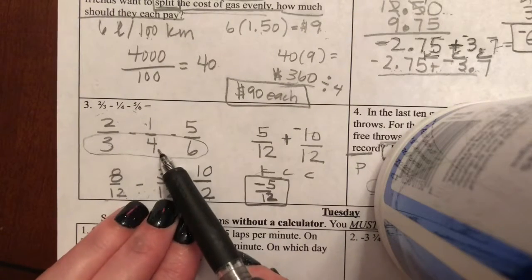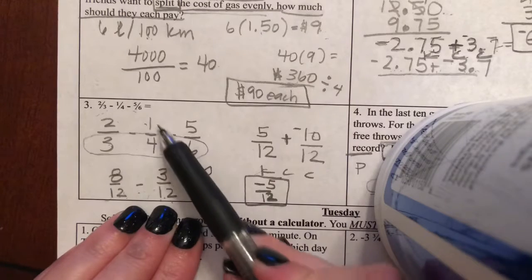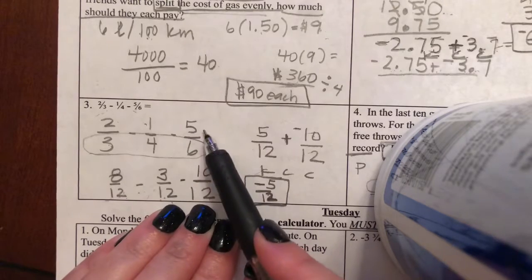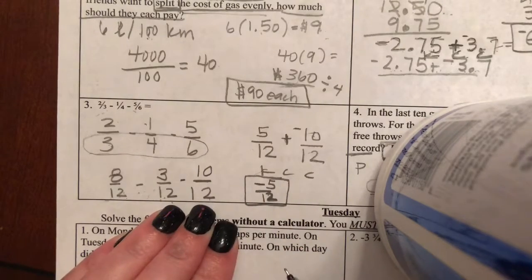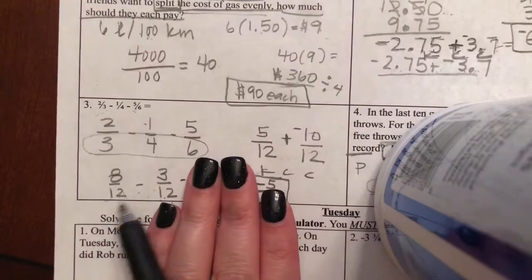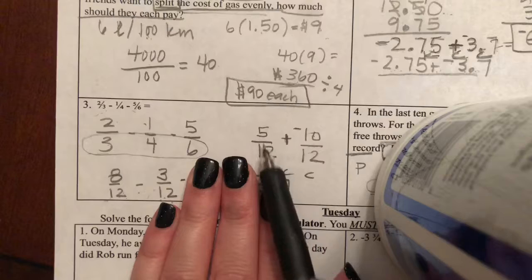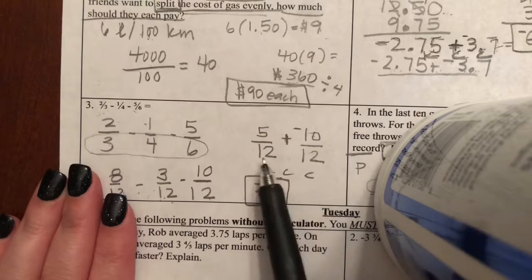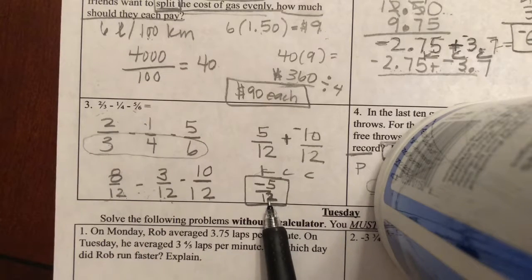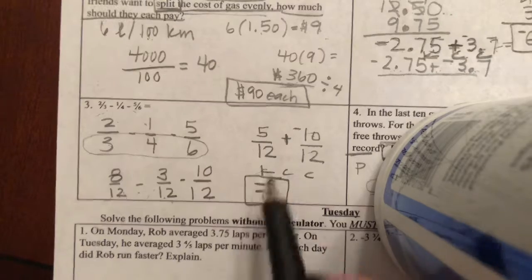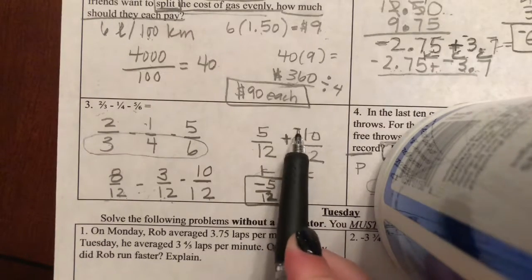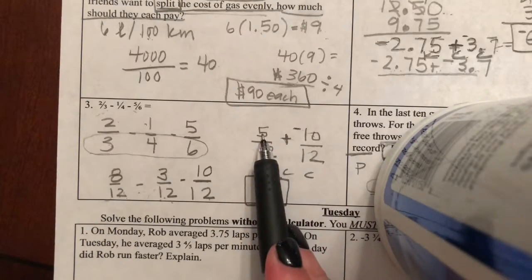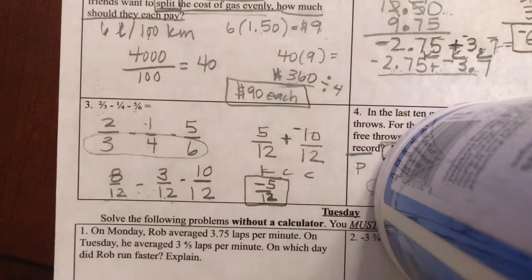Next term, 4 to get to 12 is times 3. So I'm going to take the 1 and multiply it by 3. And last but not least, 6 to get to 12 is times 2. So I need to multiply this 5 times 2, and that's going to be a negative 10. Now, the first set of math right here, 8/12 minus 3/12, gave me a value of 5/12. Then I transferred the negative 10/12. I already know that my denominator is going to be 12 because those denominators aren't going to change. Because it was actually 5/12 minus 10/12, I did keep change, so that I'm taking a positive 5 and a negative 10, which equals a negative 5 over 12.